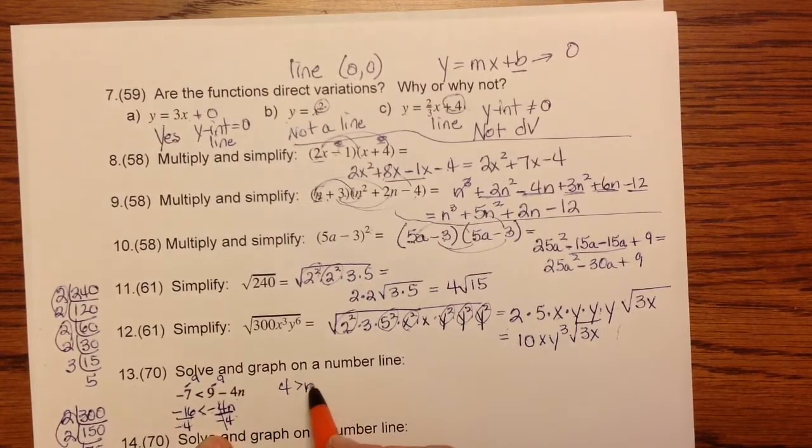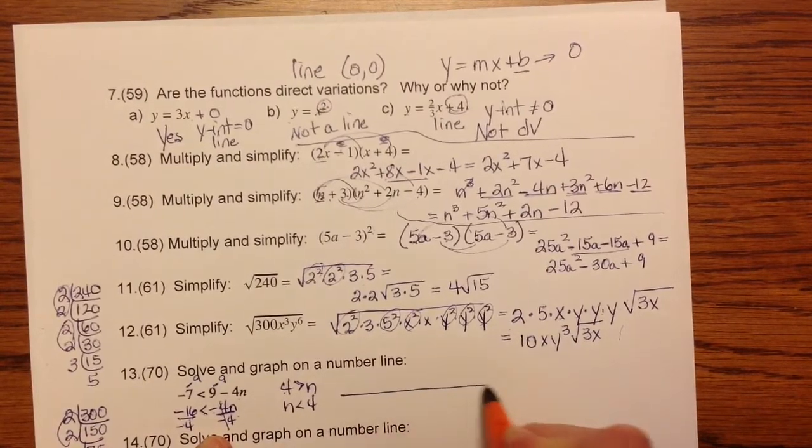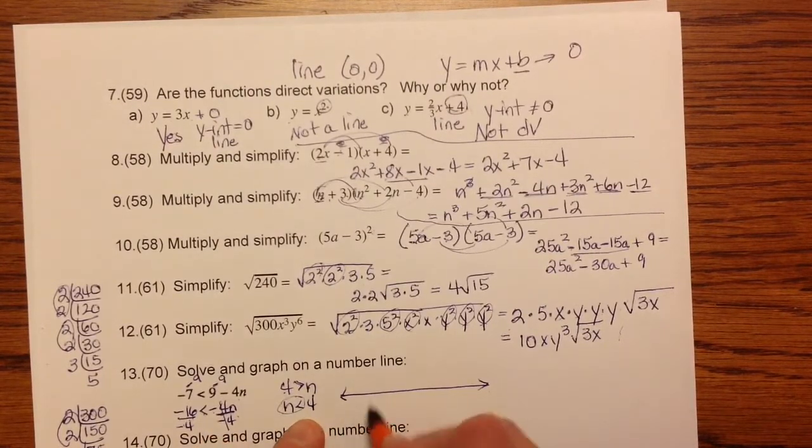Now, you can graph it from that, but it gets a little confusing. If 4 is greater than n, then if you read it from the n, n is less than 4. It's just easier to graph that way, when your variable is in front of your inequality sign. And I need 4, so I'm going to do like 2, 3, 4, 5, 6. I got some extra ones there.